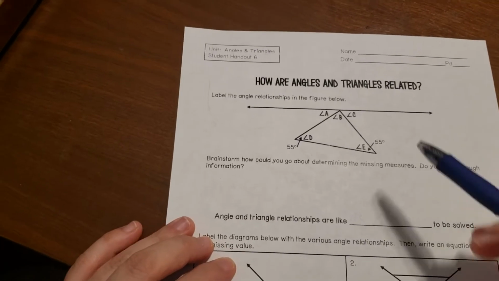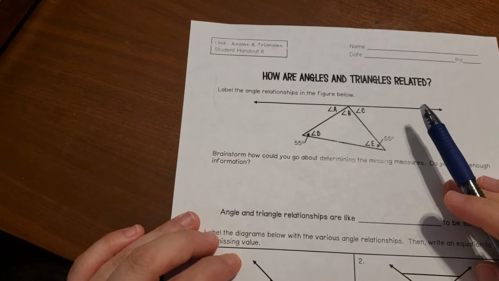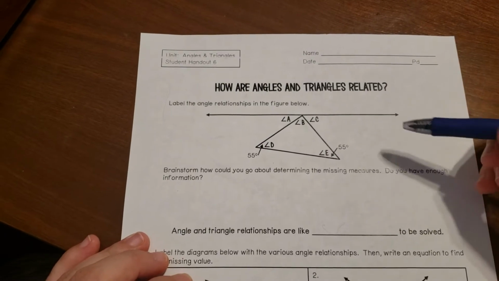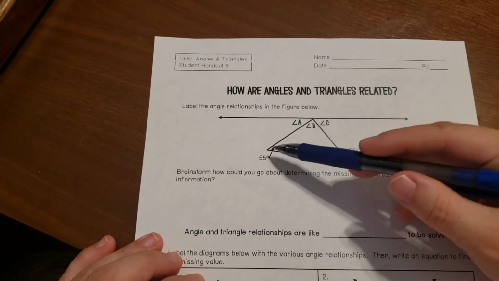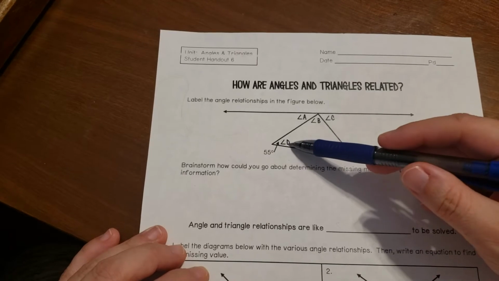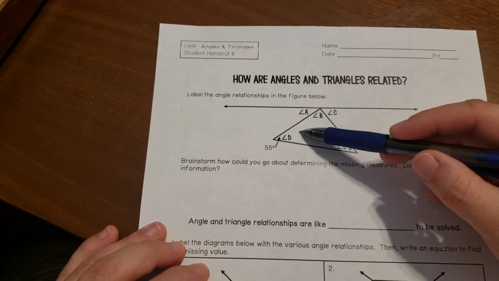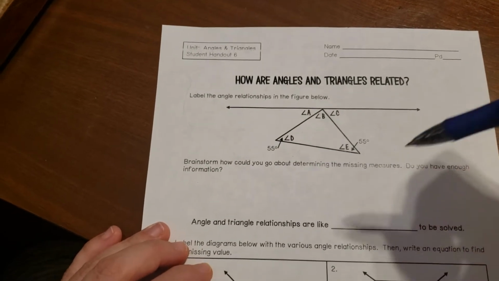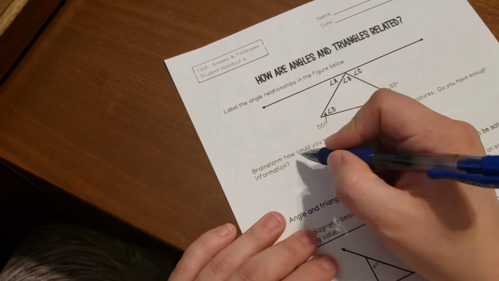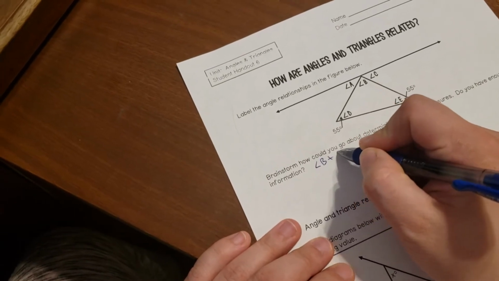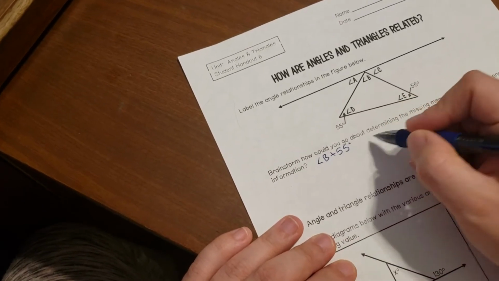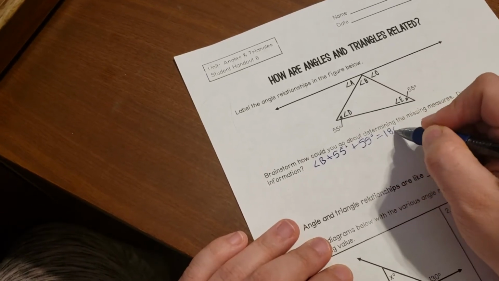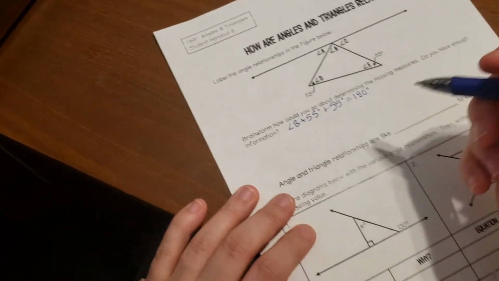Alright, this is the maneuver in the middle paper called How Are Angles and Triangles Related? If you look at the figure here, you know a couple things about it. You've got a triangle with angles B, E, and D, so all three of these should add to 180 degrees. Since both E and D are labeled, whatever angle B is, plus 55 degrees, that's angle D, plus 55 degrees, should be 180 degrees. That's what a triangle's three angles will add up to.